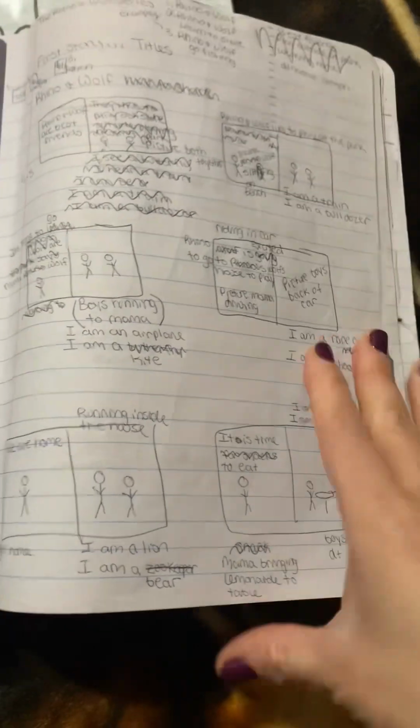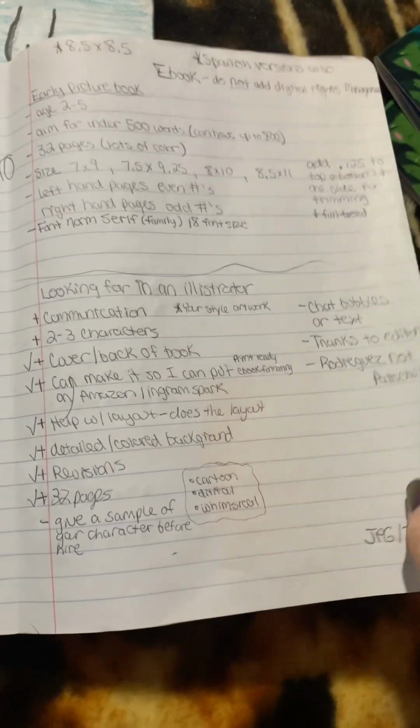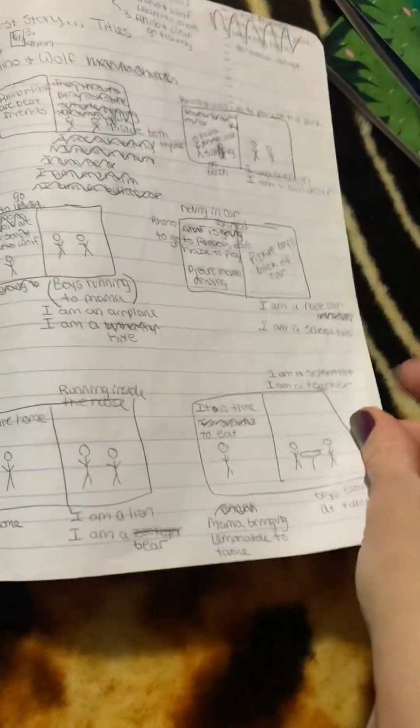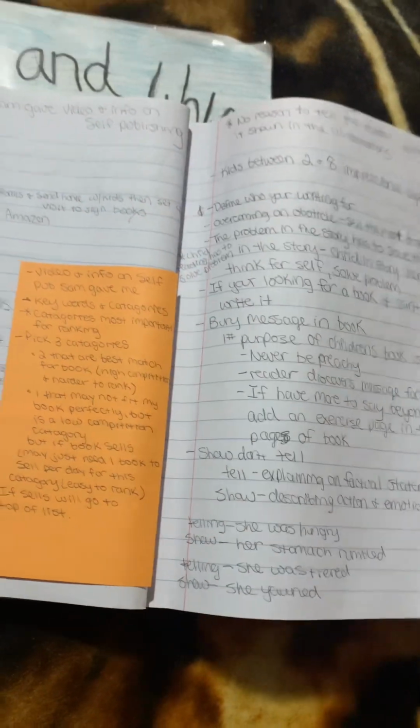Here was some of my doodles, writing. Right here, I had a whole bunch of stuff. And actually, the beginning stuff was some of my research, too. I did some research. I did some page counts. I have just notes. It looks like a mess right now. But this whole notebook has research and storylines.